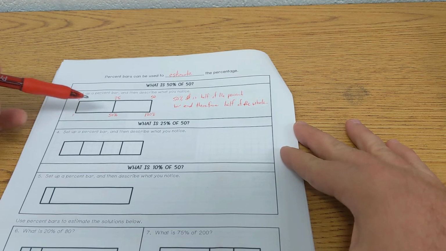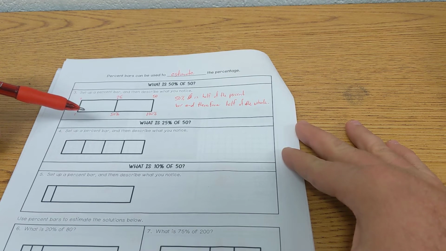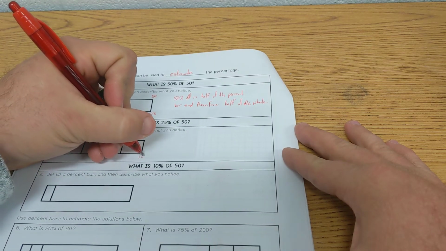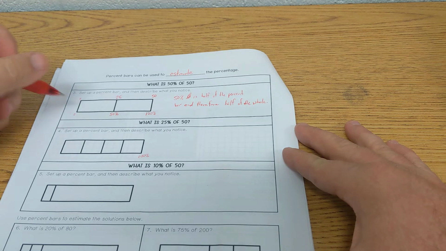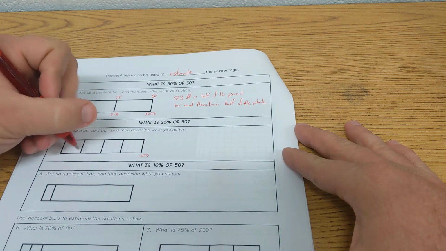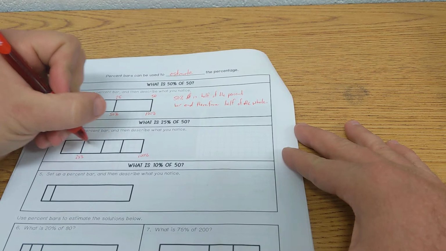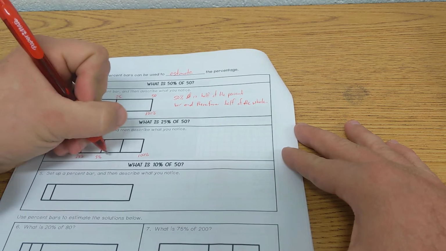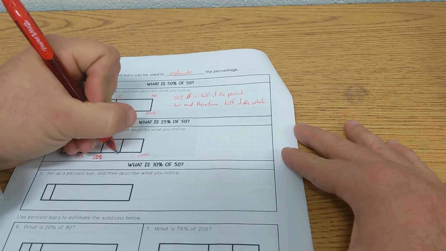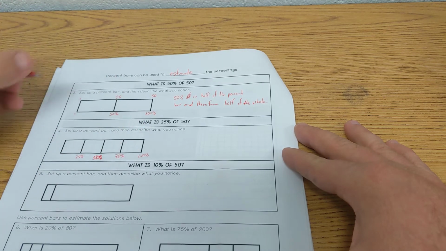Okay, so what is 25% of 50? All right, so we're going to do it the same way. We're going to set up our percent bar. All right, there's 100%. All right, now it says 25, so these are broken up into fours. Okay, so this is 25%. This is 50%. This is 75%.